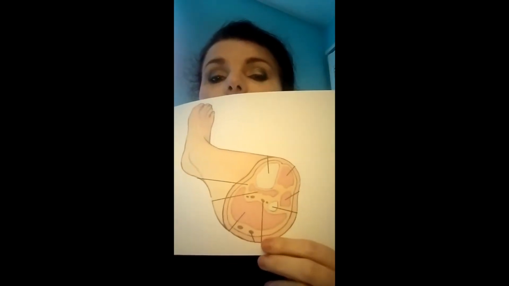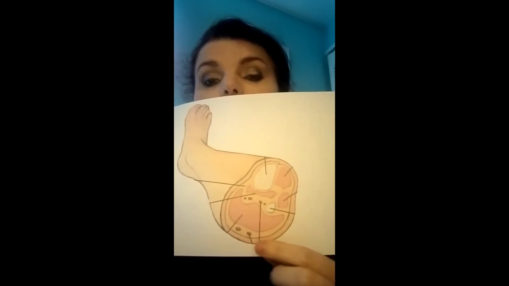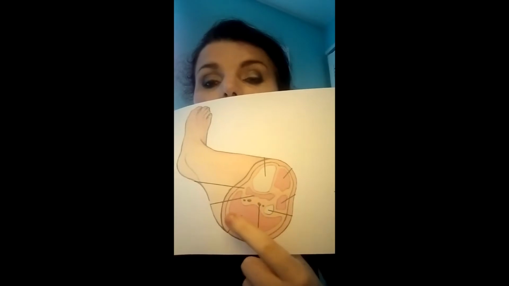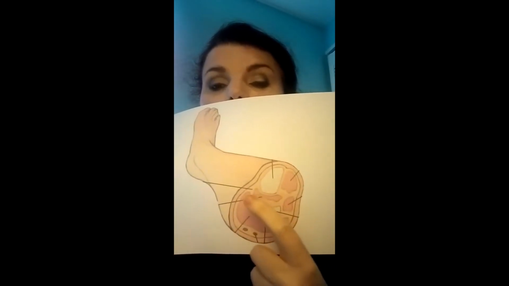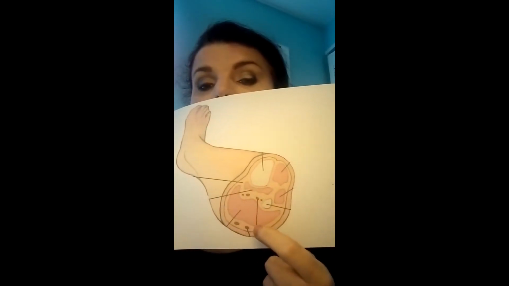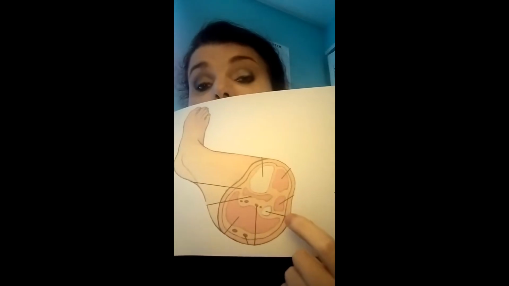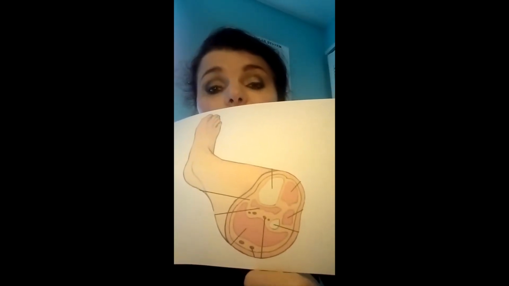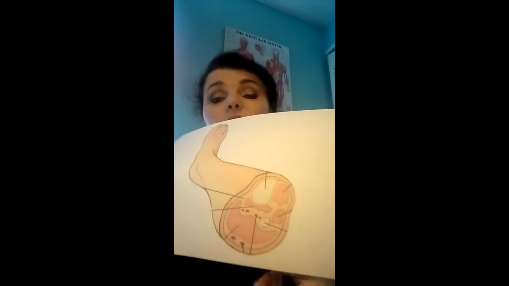Compartments within the legs and arms. If we look at this diagram, it's a cross-section of the leg. So you've got these compartments within the legs and also the arm, and they are separated by thick fibrous tissue or connective tissue, which basically doesn't stretch to allow for swelling and inflammation.